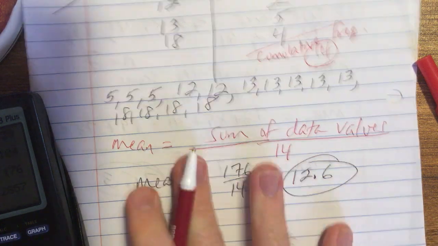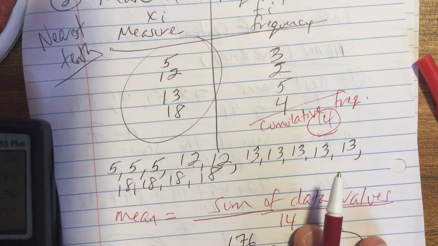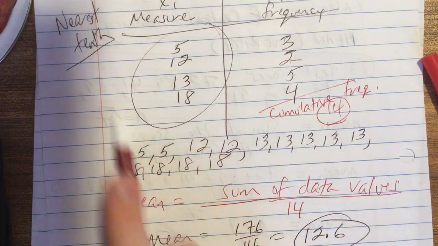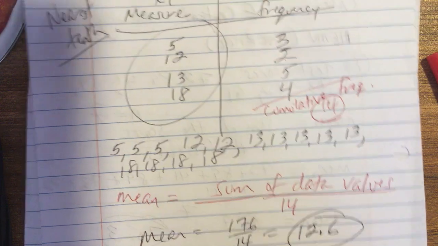And that average makes sense because it is within the range of these measurements. If you had a mean or an average of like 126, that would not make sense because that's not in this area of numbers, but 12.6 certainly does lie in that area.